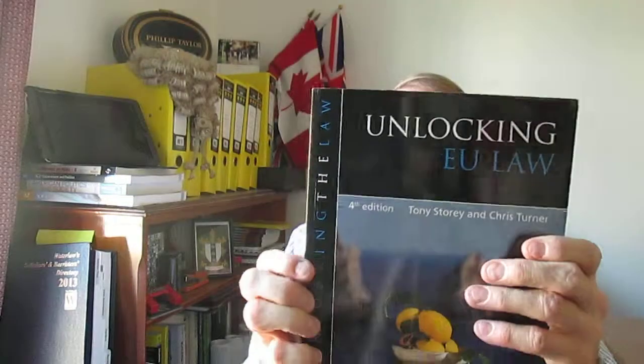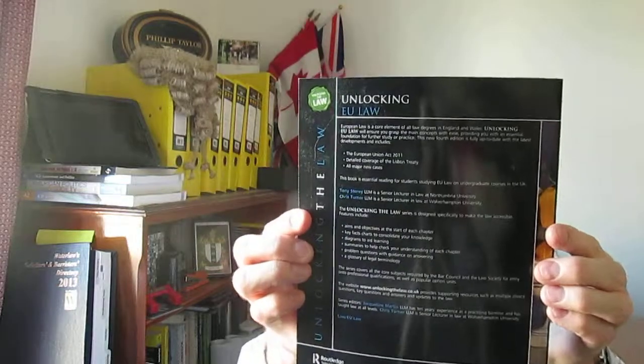What I'm looking at this morning is the Unlocking European Union Law textbook. It's been written by Tony Storey and Chris Turner, and it's now in a 4th edition. This is the book here. It's quite a heavy book actually, because it's glossy. That's the front, there's the spine, and then there's the back.